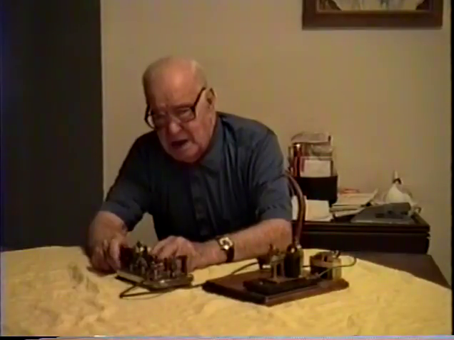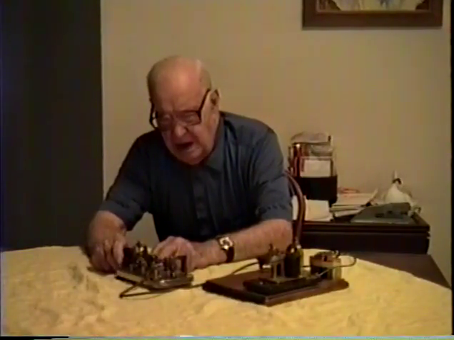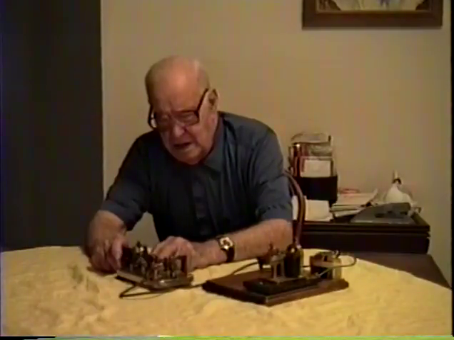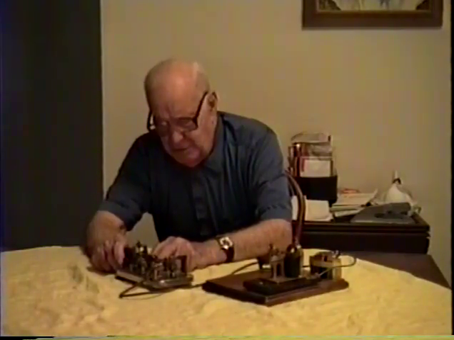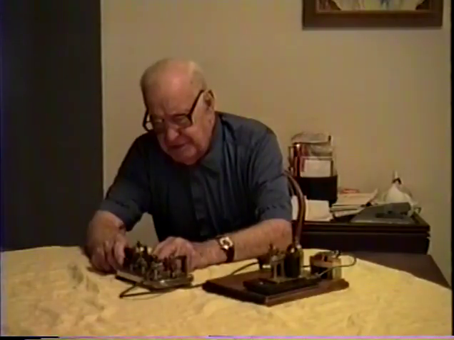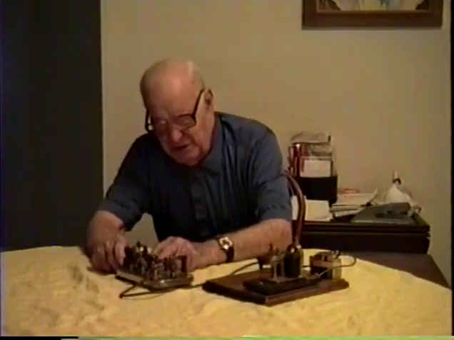Well, you had to throw the switches and lock them with the big switch lever. Yeah, with the lever, you lock them.